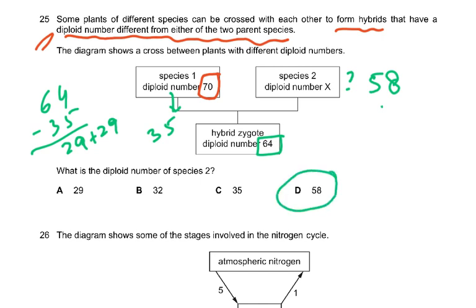Why? Because what you have to understand is that 35 has come from here, and half of 58 is 29. So 29 plus 35. How much is 29 plus 35? 64. So that is how we've got this 64. So that is the answer, D. Species 2 diploid number X is D, equal to 58.